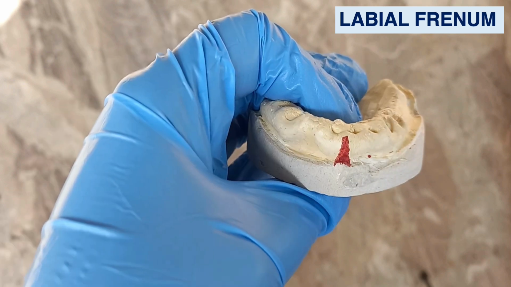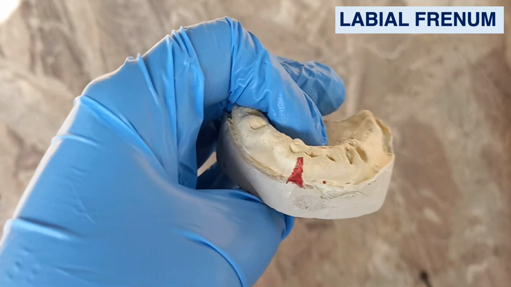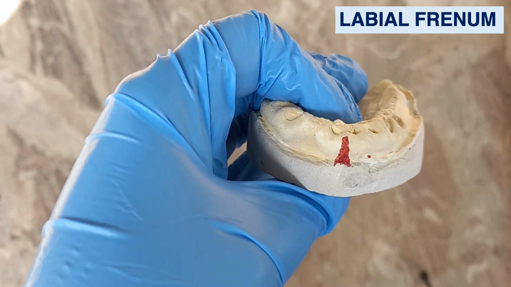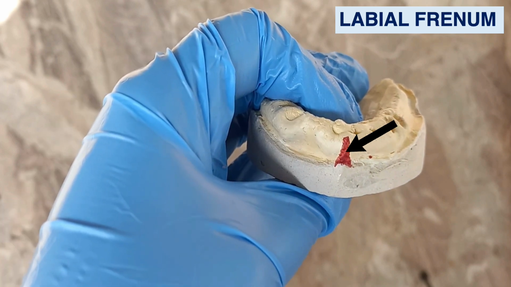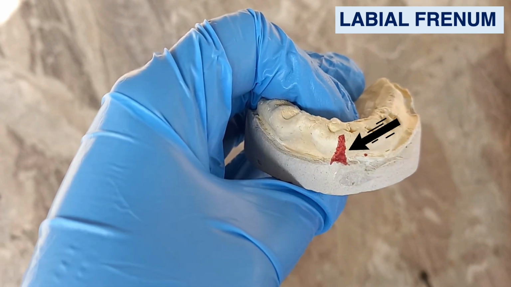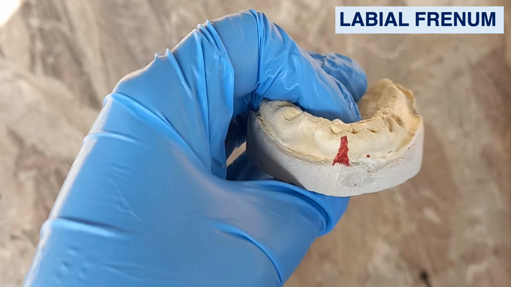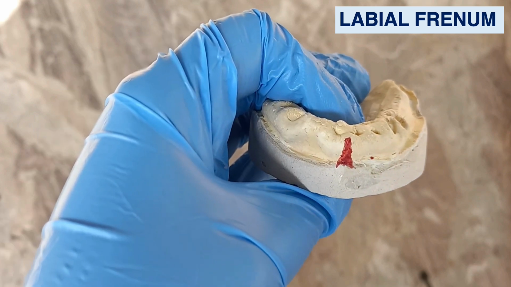The important point about the labial frenum is that it is a passive frenum because it has no muscle attachment, and for that reason we are only giving a thin vertical relief over there. A frenum which has muscle attachment will be given a broader relief. I'll show you in a later video.